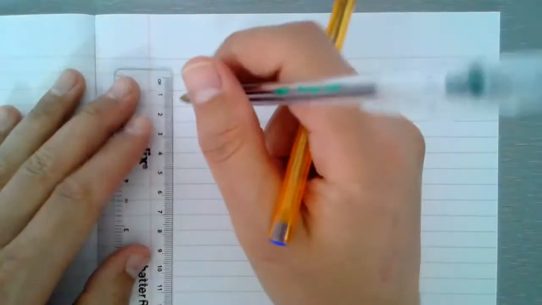Okay, so integration. Integration's really interesting. It's part of calculus, just like differentiation is. Differentiation is all to do with gradients. Integration is all to do with areas. So just to get going with integration, I'm going to do 3 graphs, and what I want you to do is try and work out the area underneath the graph.